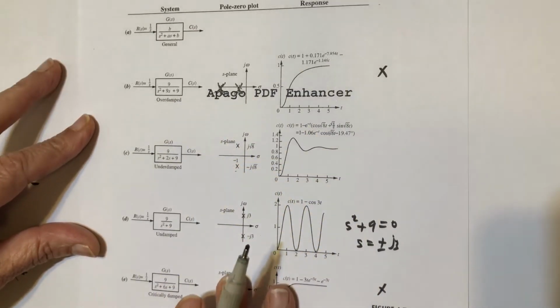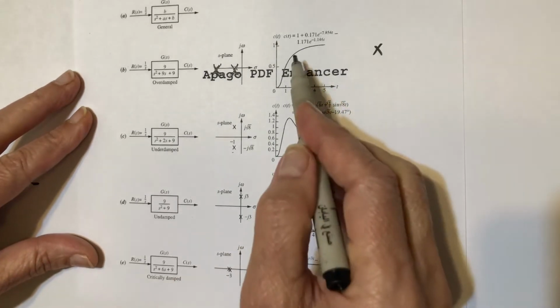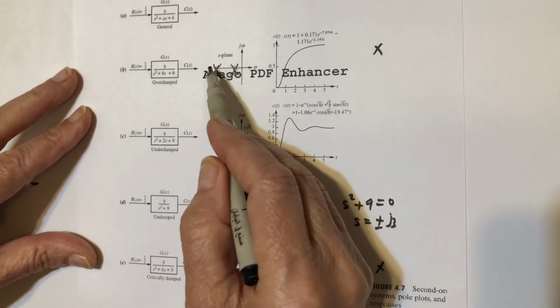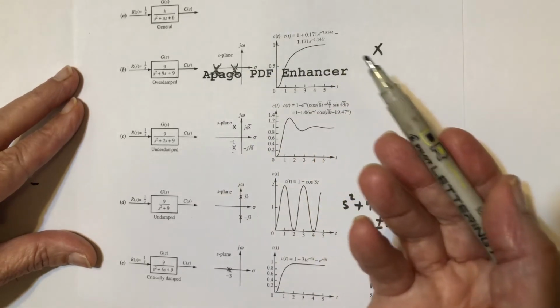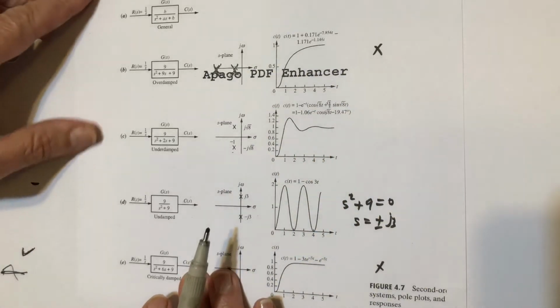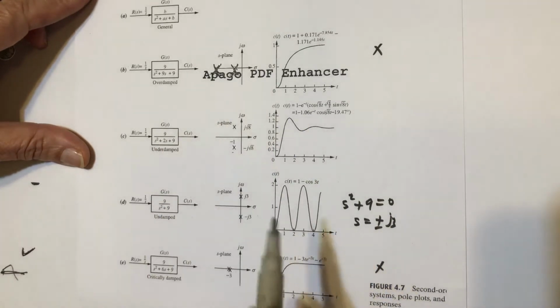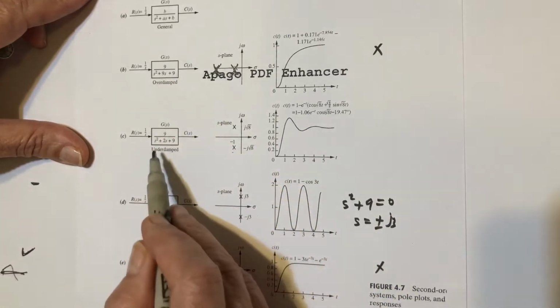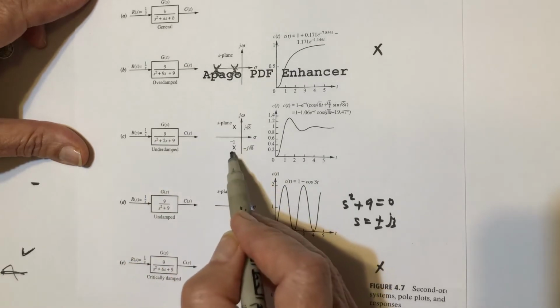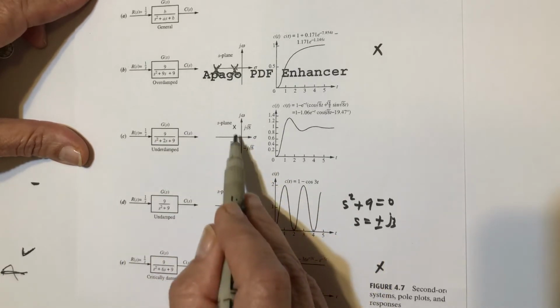Okay, now here we have two real and different roots or poles, and the response doesn't contain any sinusoidal part, so it's real. Now let's change this A to 2, instead of 9. So we get those two poles here.